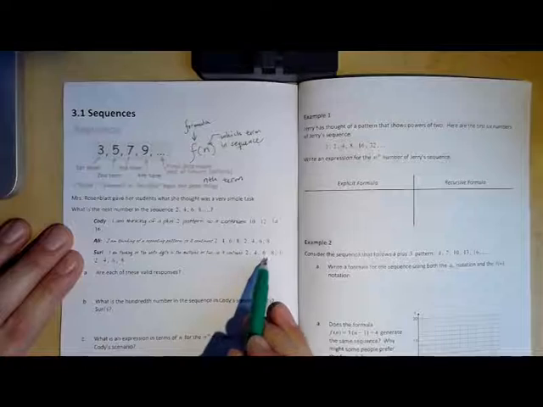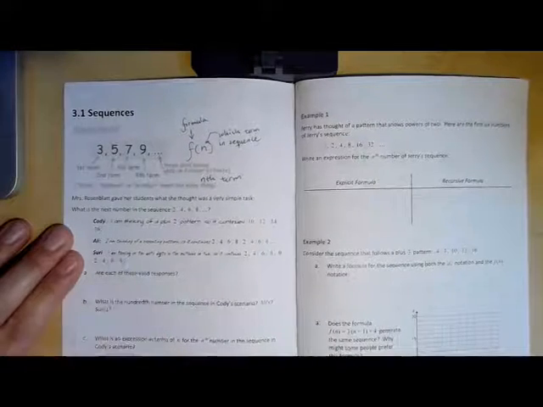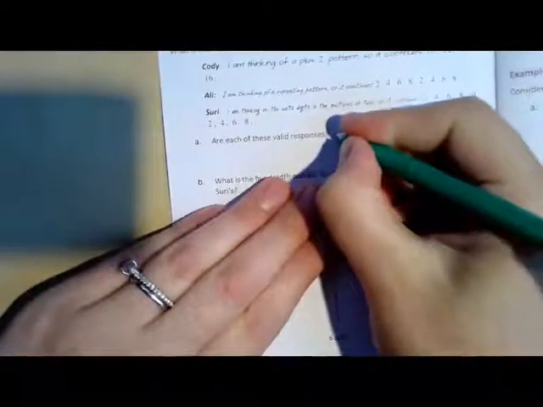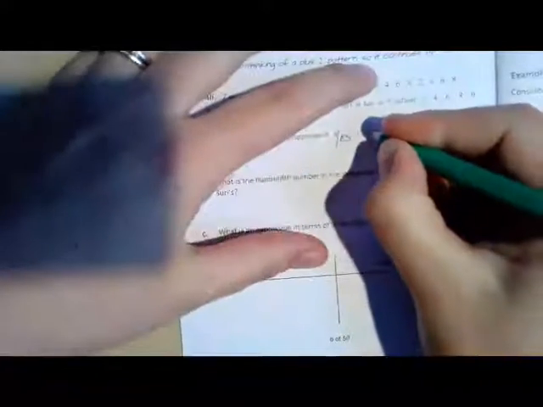The question is, are these valid responses? And zooming in so you'll be able to see my writing more clearly. The answer is yes. Each response follows a logical rule.